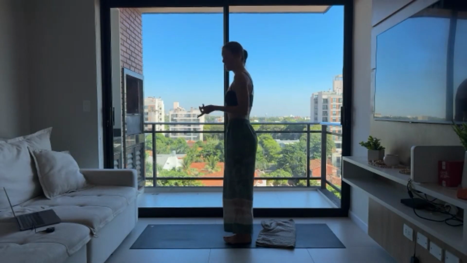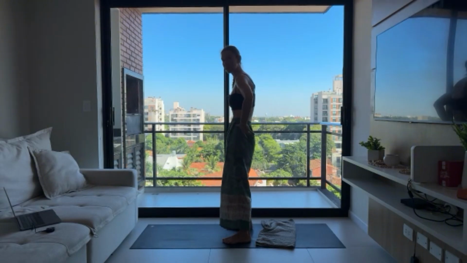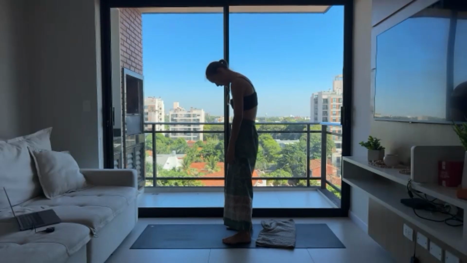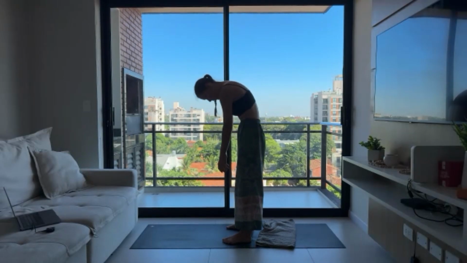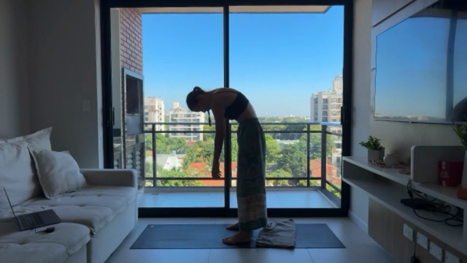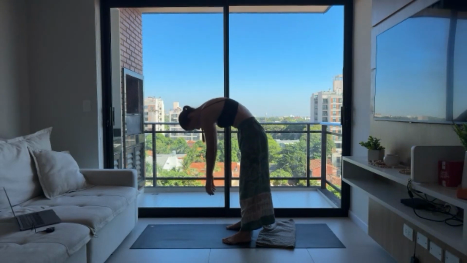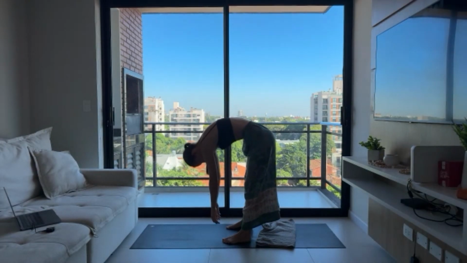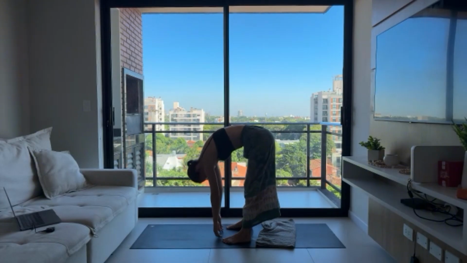ragdoll. So again, bringing chin to chest, posterior pelvic tilt, relaxing the neck and the head, and slowly rolling down. Through the upper spine, mid spine, lower spine, into our ragdoll. The neck is relaxed. The head is relaxed.